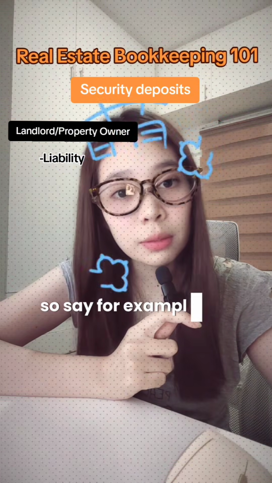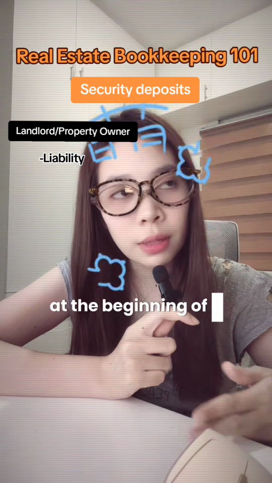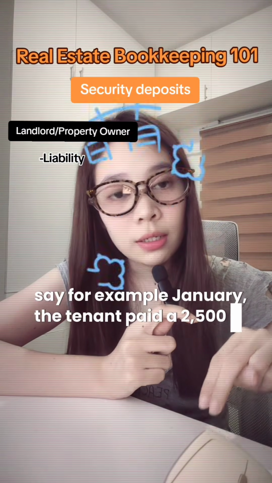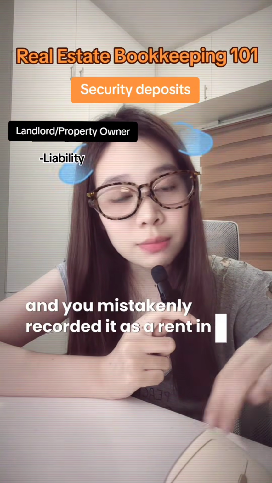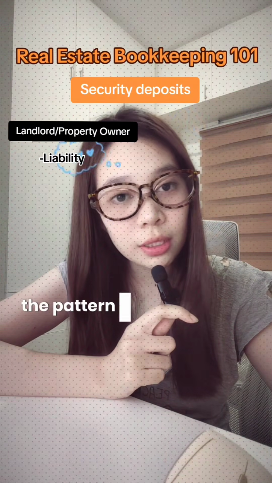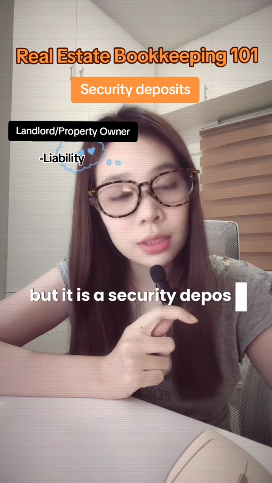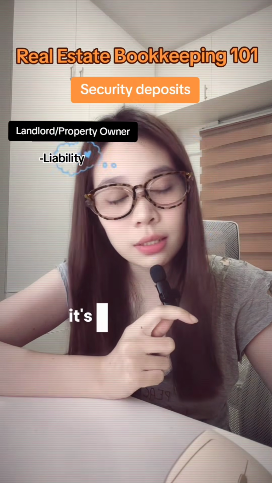Say for example the monthly income is 2,500. At the beginning of the month, say for example January, the tenant paid a 2,500 security deposit, and you mistakenly recorded it as rent income since you see the pattern that the monthly rent is 2,500, but it is a security deposit. So security deposit is a liability, it's not an income.